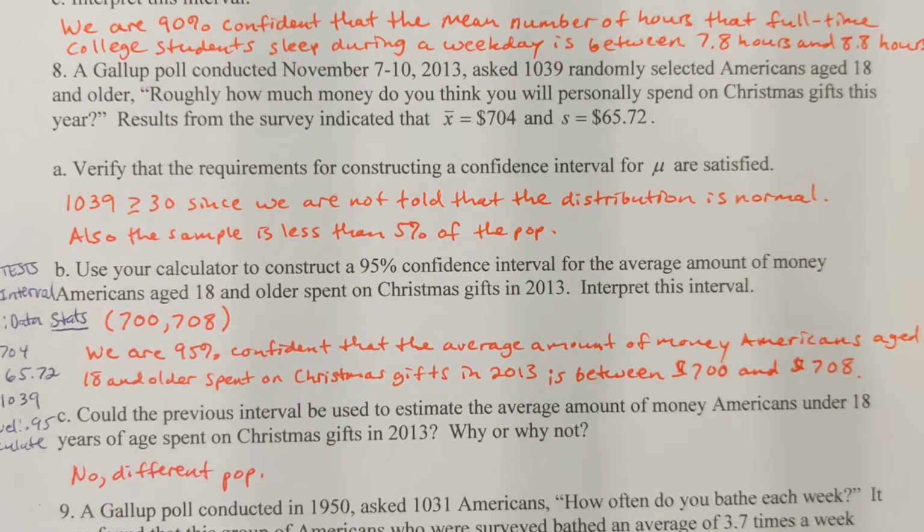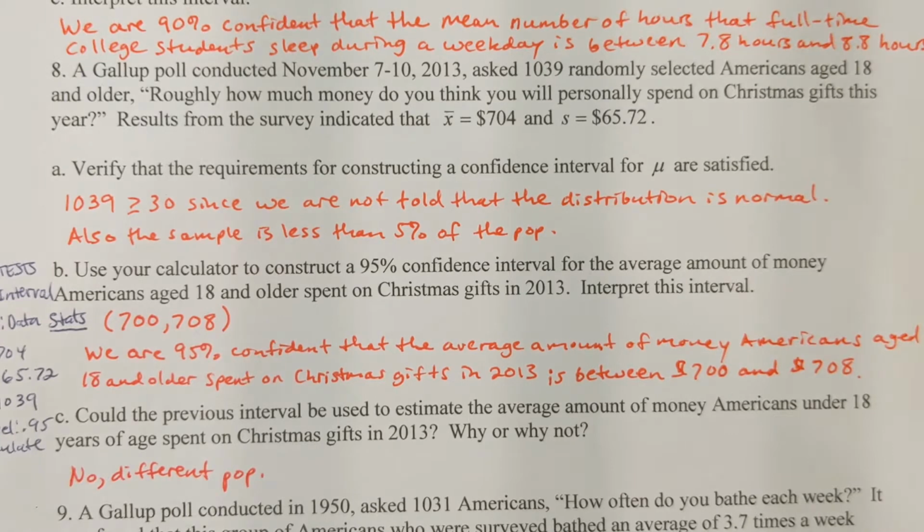Part A, we want to verify the requirements for constructing a confidence interval about the population mean. Okay, so we want to find or have an idea of the actual average of all Americans age 18 and older, the dollar amount that they would be spending on Christmas gifts during this year. Now of course there's no way to know that, but that's what we're trying to build an interval of numbers where we think the population mean is located.